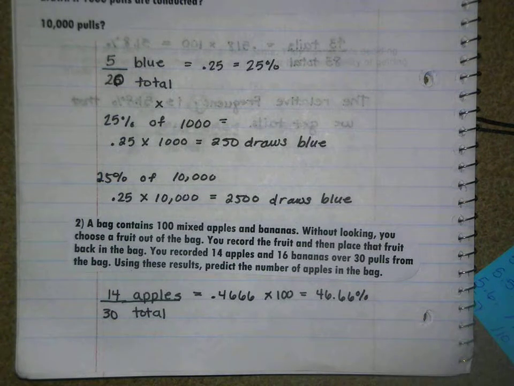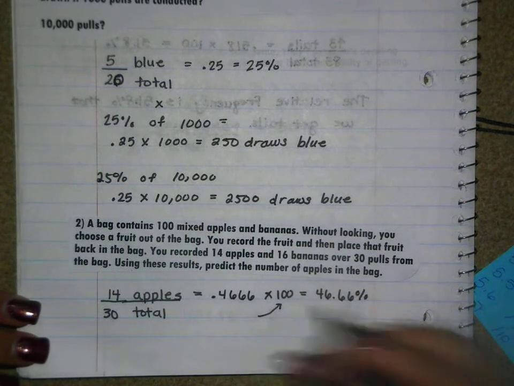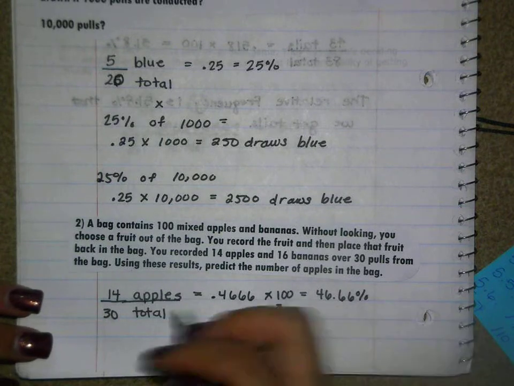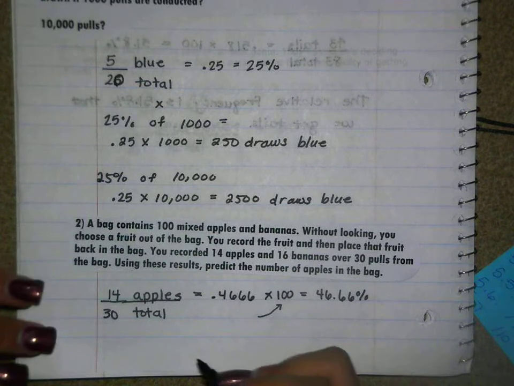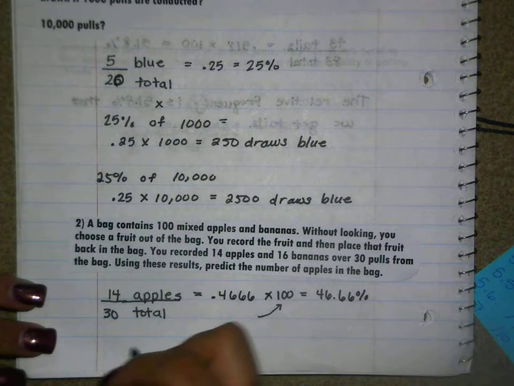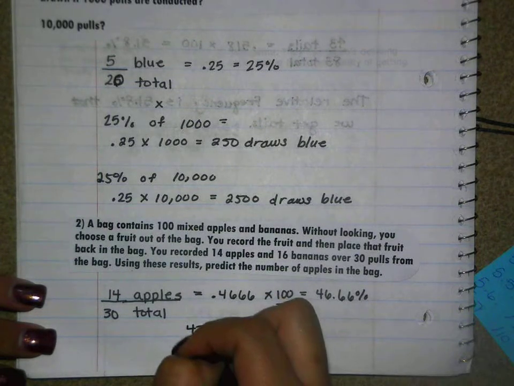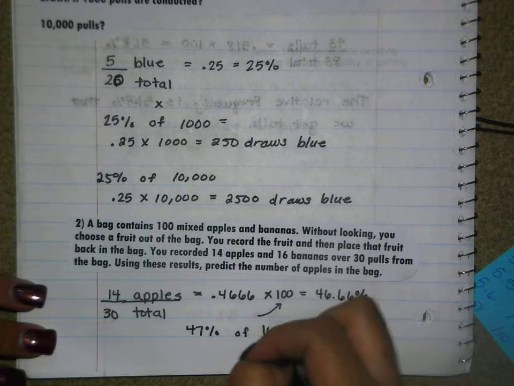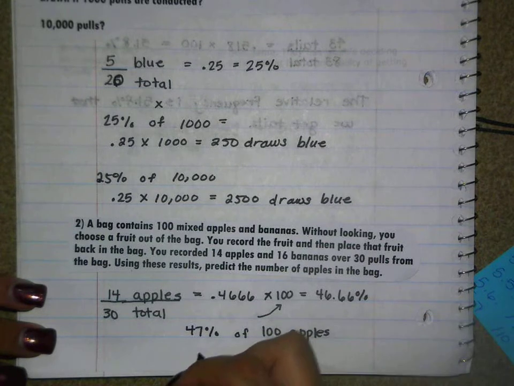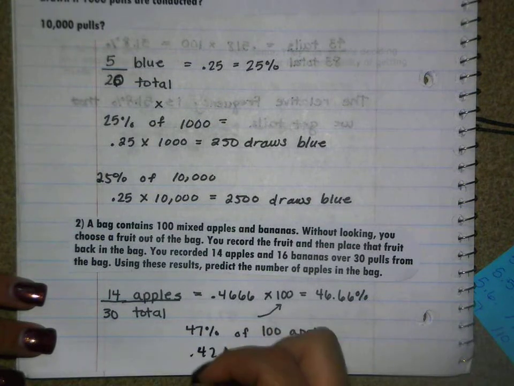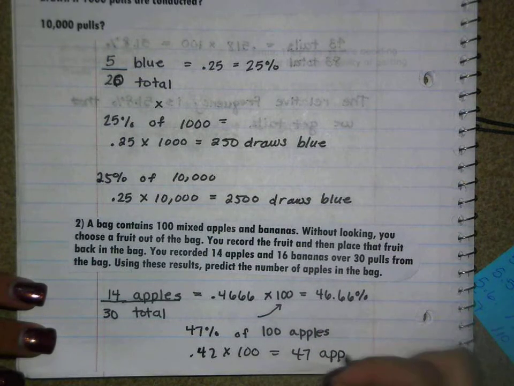Okay? And since we already multiplied that by 100, that's the percentage. We're going to round it to the nearest whole number. So if the population is 100, we're going to say 47% of 100 apples. So we're going to say 0.47 times 100 is going to equal 47 apples are probably in that bag.